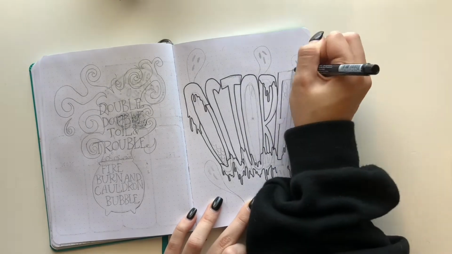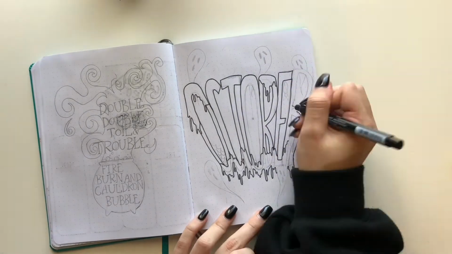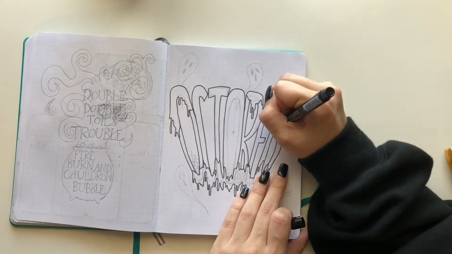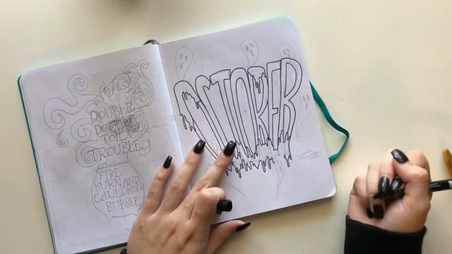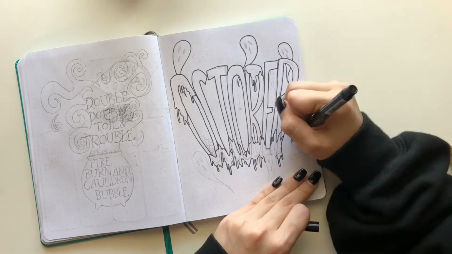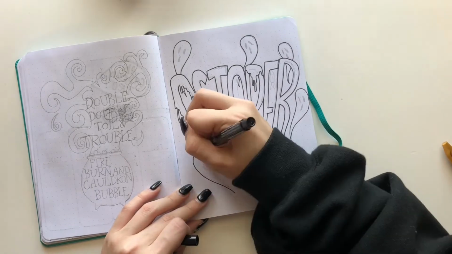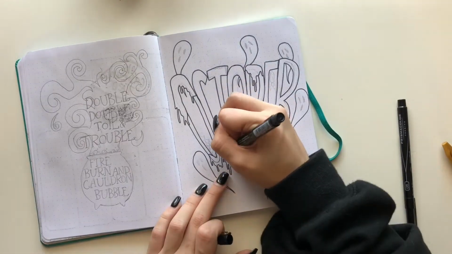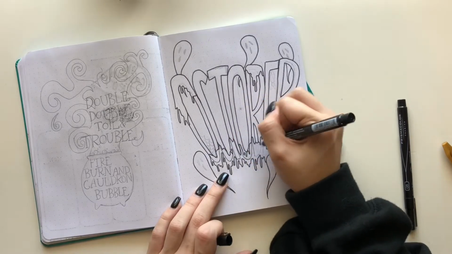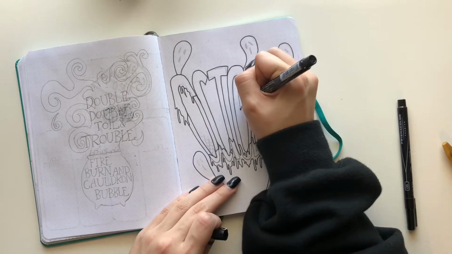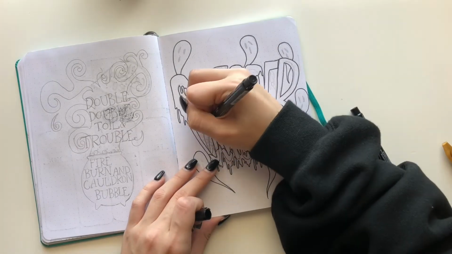So right now I'm writing October, and I'm adding these drippy things, which will be blood. Blood is dripping off of October. And around, I just have a bunch of little ghosts, and they're pretty simple ghosts, nothing too extravagant. They're just kind of little loopy things. And now I'm filling in the rest of the letters that are under the blood, but I've used a thinner marker just to give an illusion that it's there.